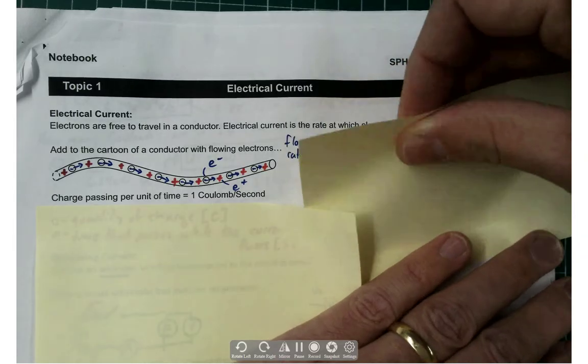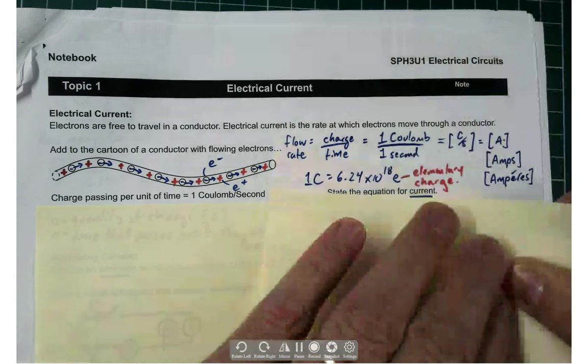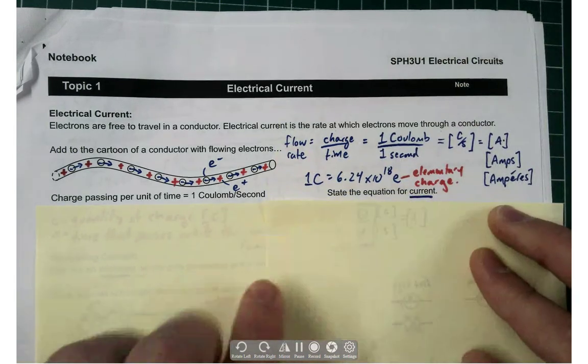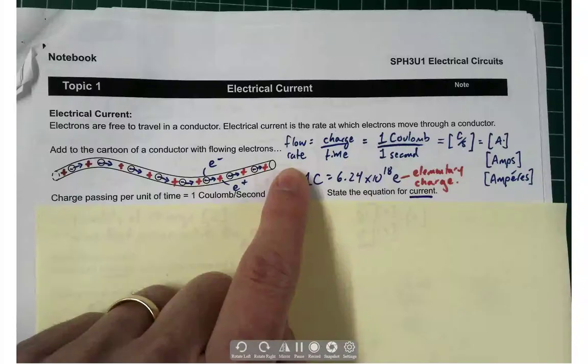And when we talk about flow, we're talking about a flow rate, like a river. So when a river flows, you talk about how many liters flow through that river per second.